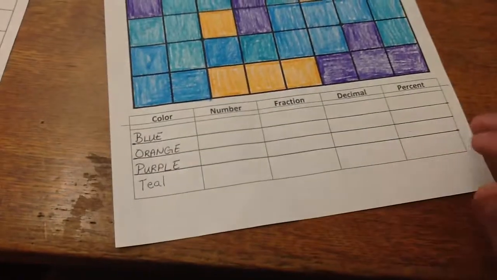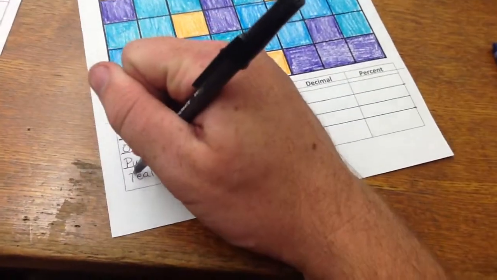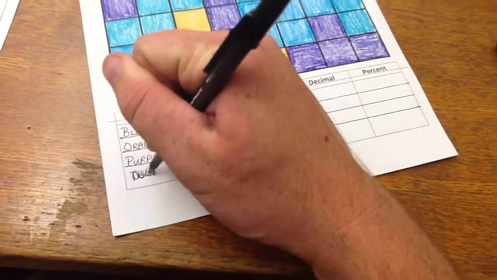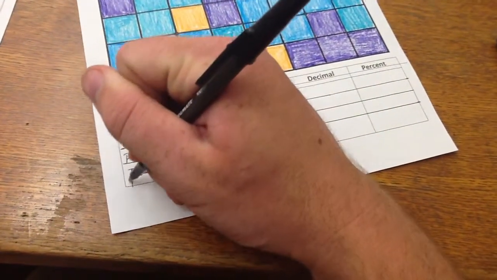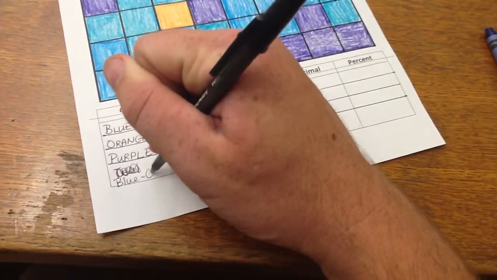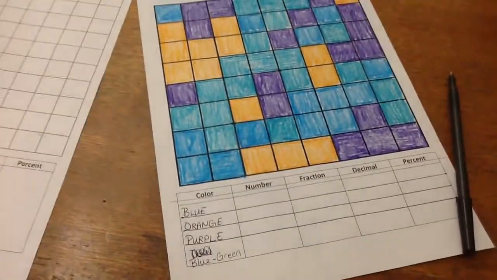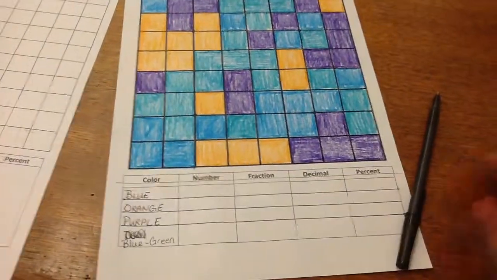Something like that. If it doesn't work for you, okay. Instead of teal, how about blue-green? That would work. That's probably more accurate.